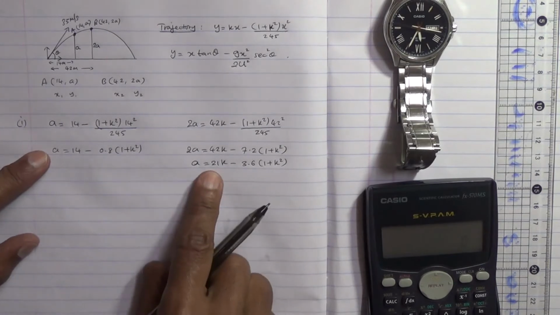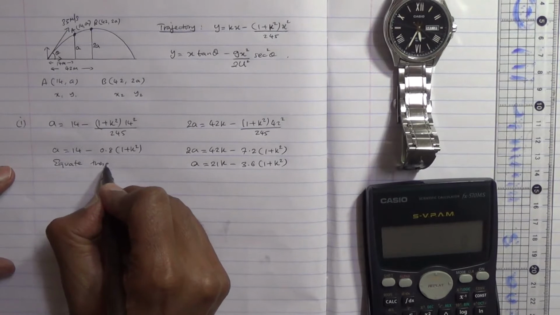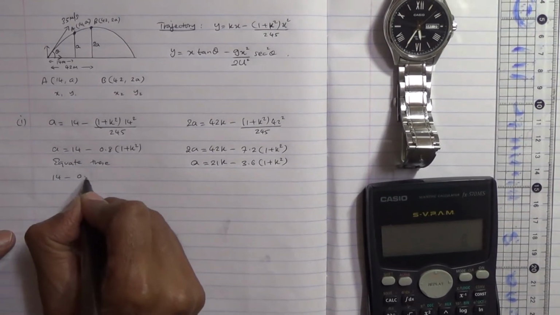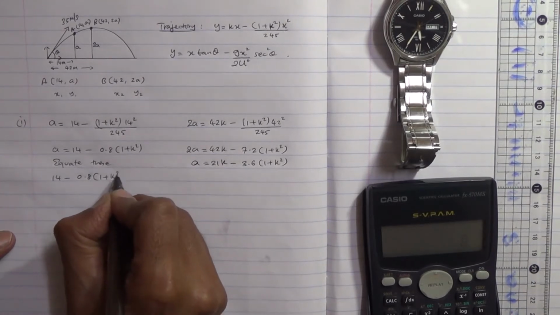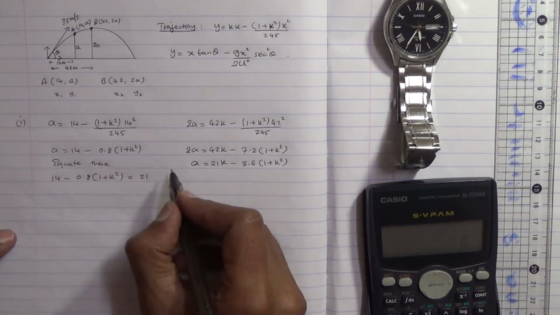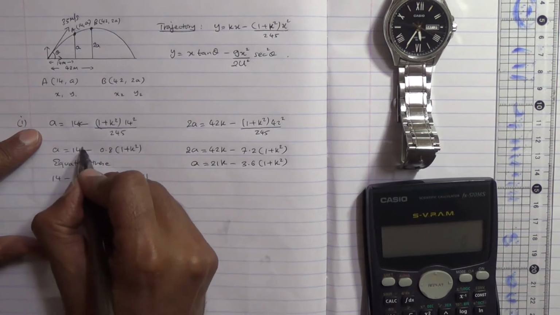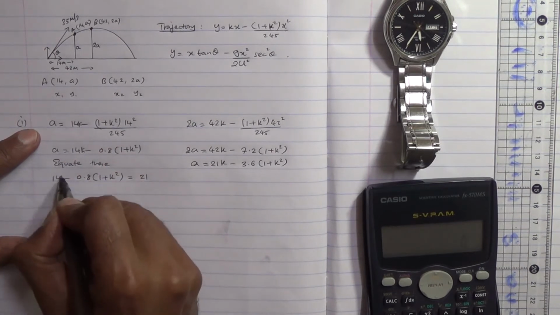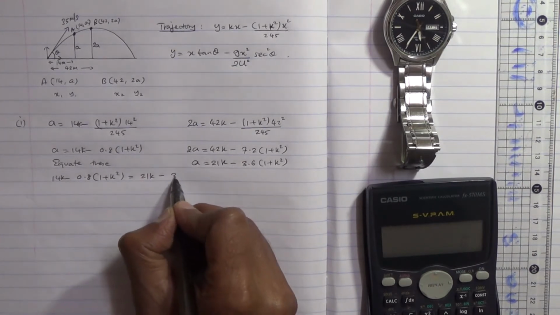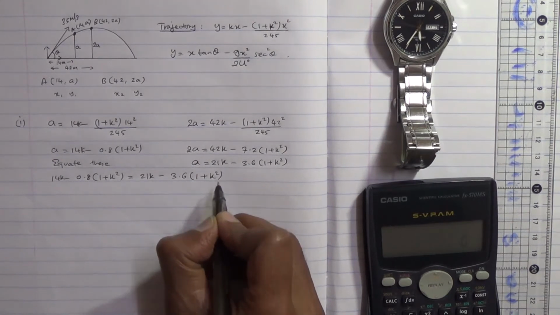With equation 1, equation 2 can be equated, so we equate these and we get 14k minus 0.8 into (1 + k²) is equal to 21k minus 3.6 into (1 + k²). Sorry, that should have been 14k.